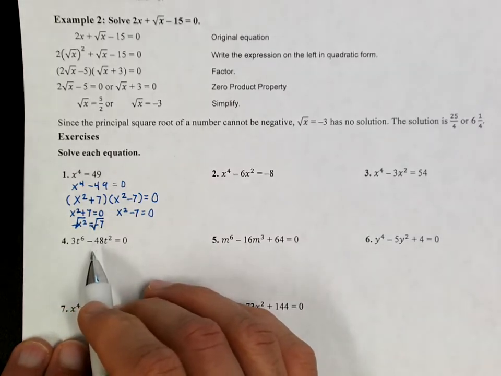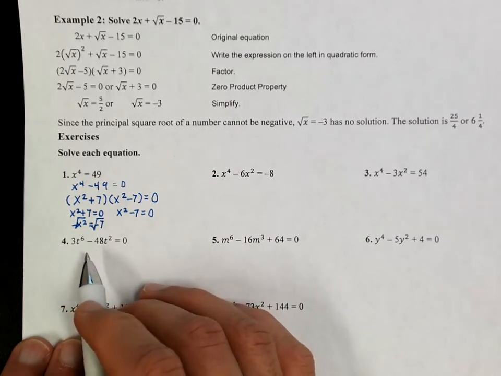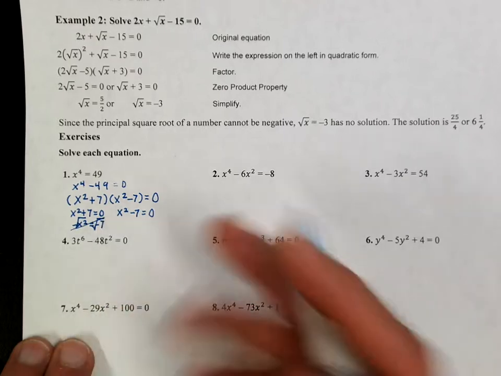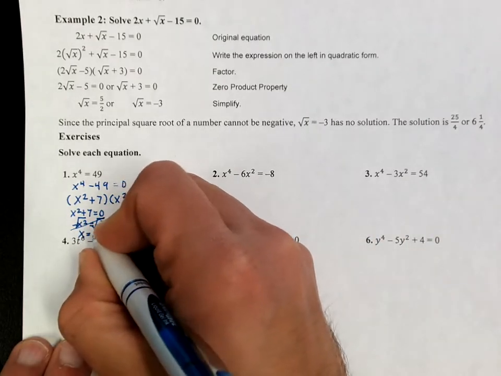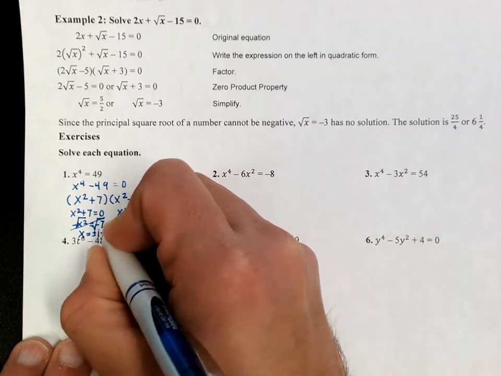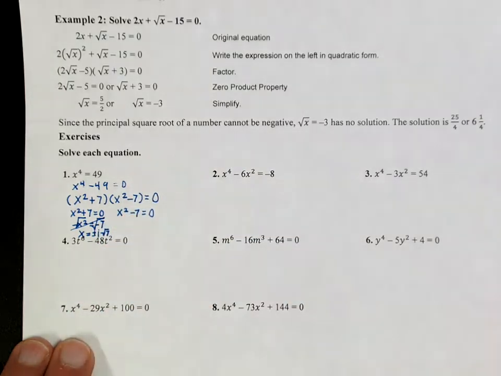Since we're not going to have a real answer for this one, we're not really going to worry about it, because that's going to be a negative. Technically, if you wanted to get an answer, you would get plus or minus i square root of 7. But again, that's an imaginary answer, which we're not really going to require from you.